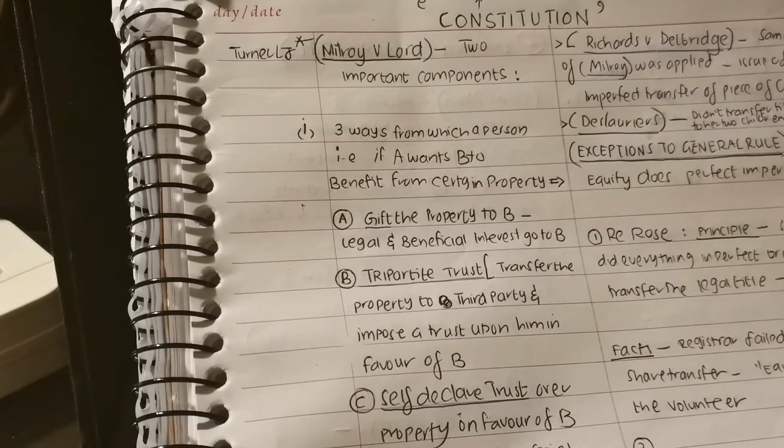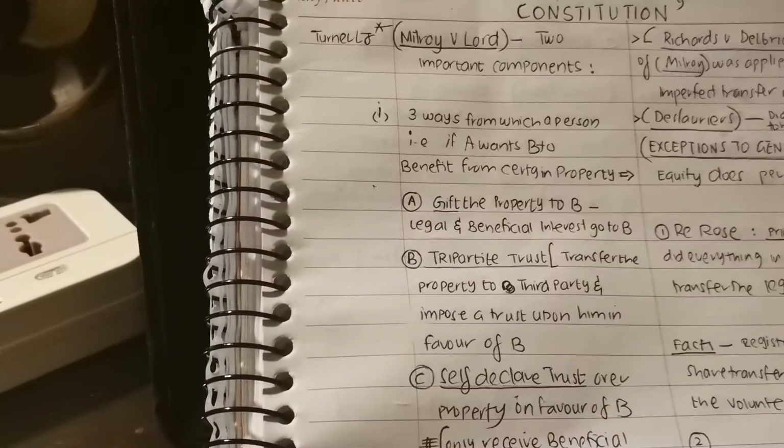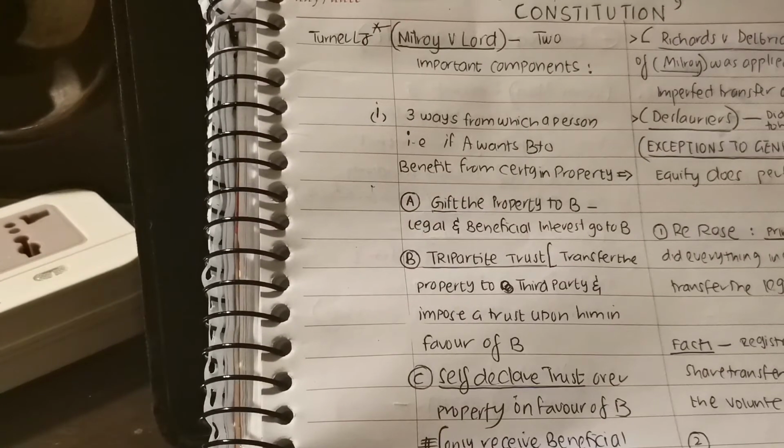Okay. So if person A wants person B to benefit from a certain property, Lord Justice Turner basically came up with three categories of what is going to come in the chapter very shortly. Number one, A can give the property to B. In that sense, B is going to get legal and beneficial interest both, right?